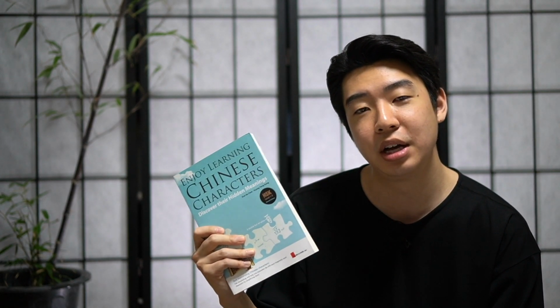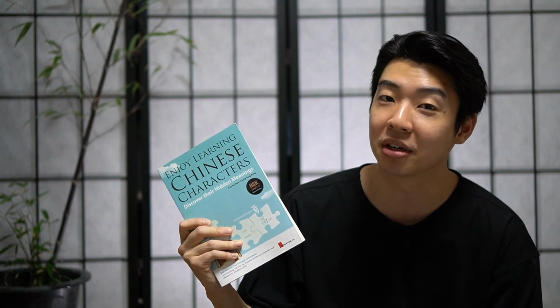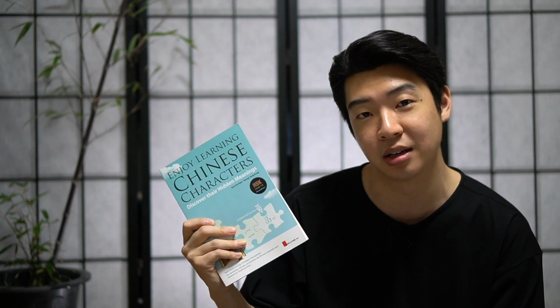The book I will be using for these videos is this, Enjoy Learning Chinese Characters by Kong & Park and Kong & Park. This book mentions that Chinese characters can be divided into pictograms, codes, and ideograms, or combined characters. Pictograms are characters like this. It's quite a literal representation of a tree.